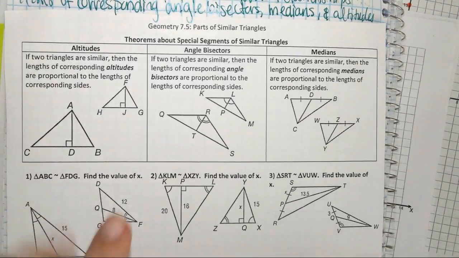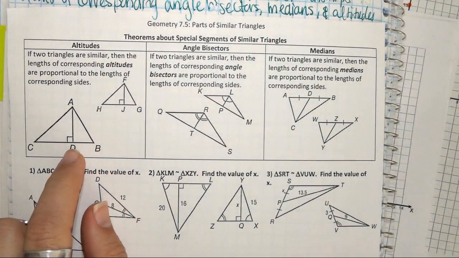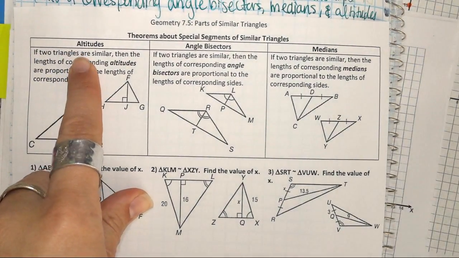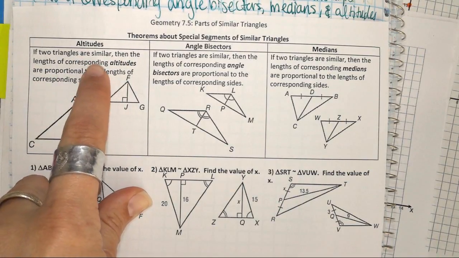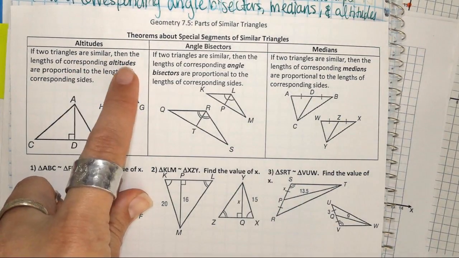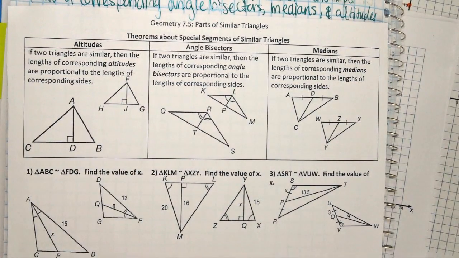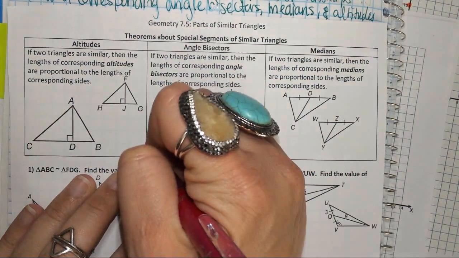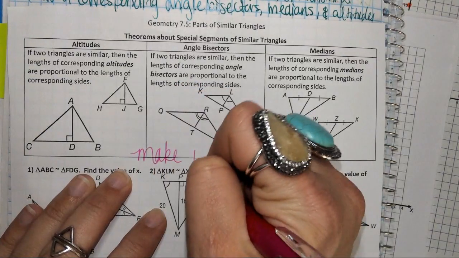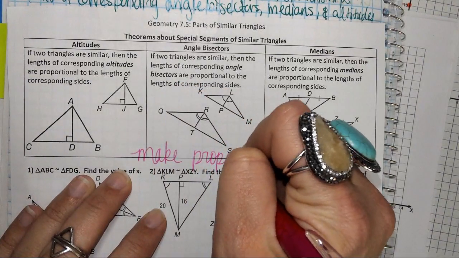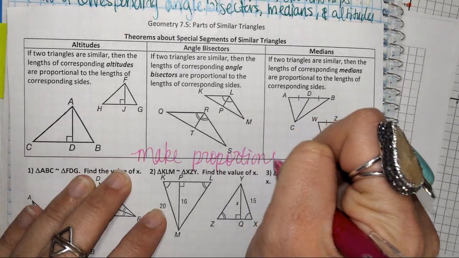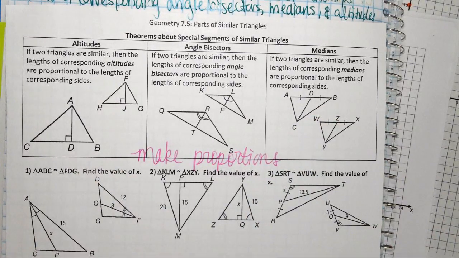All right, so now this is an altitude because it meets at a 90-degree angle. And it says if two triangles are similar, then the lengths of the corresponding altitudes are proportional to the lengths of the corresponding sides. So we are still making proportions, just like we've been doing for 3 weeks.